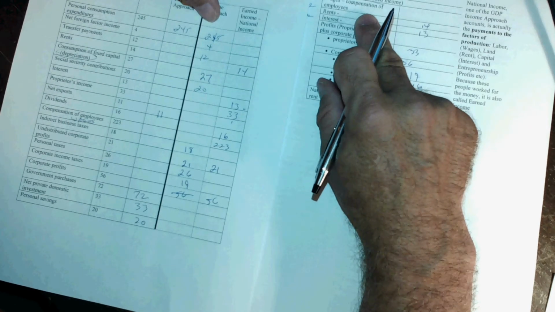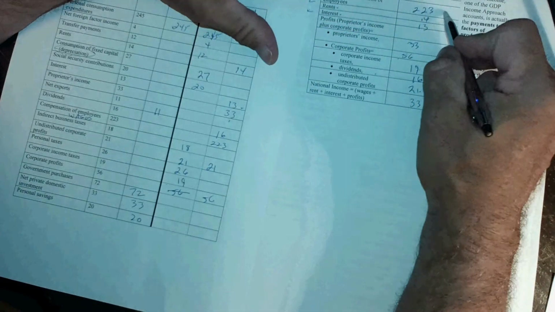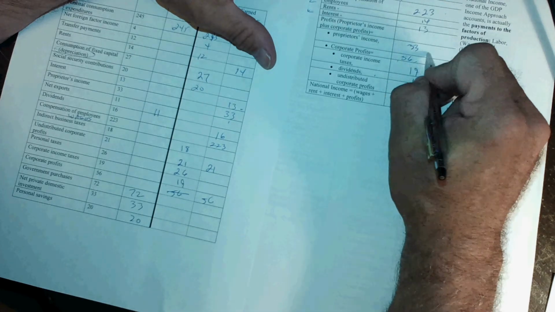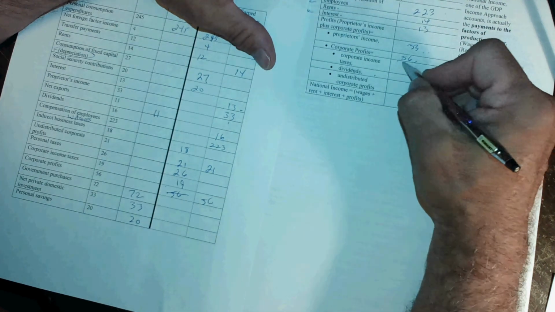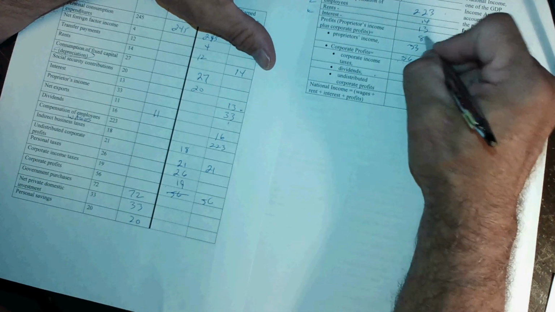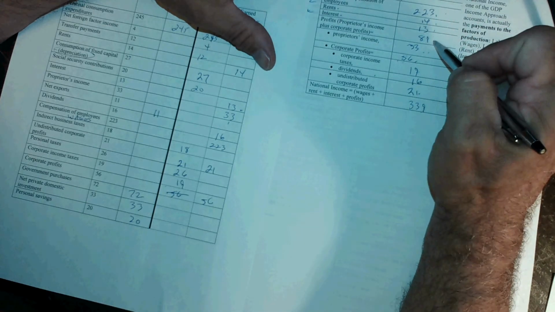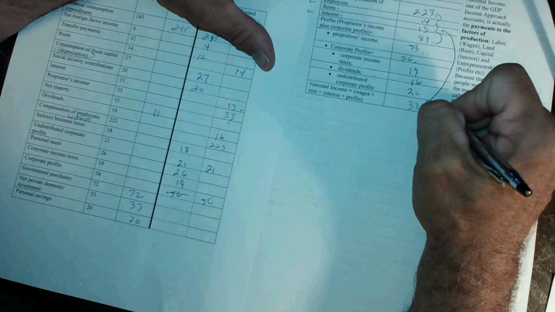Now, wages, compensation of employees was 223 right here. And if you add up 223, well, first of all, if you add up corporate profits and proprietors' income, large business and small business profits, you'll get 89. And if you add up 223, 14, 13, and 89, payments to the factors of production, you'll get 339.